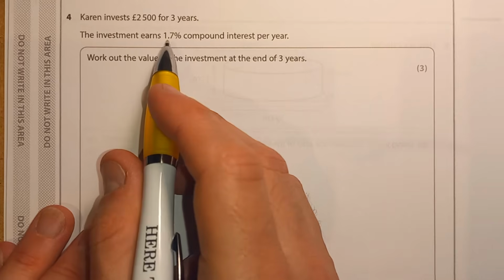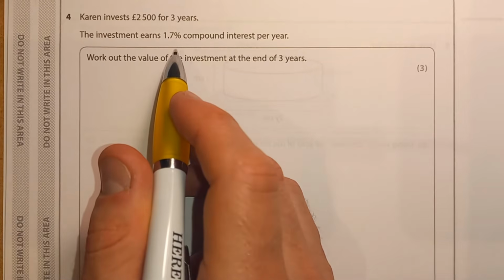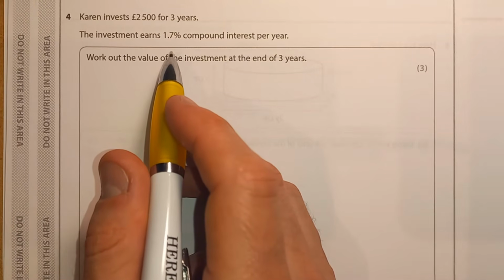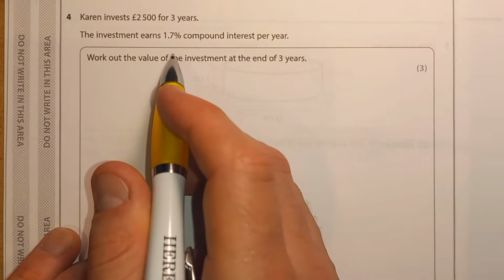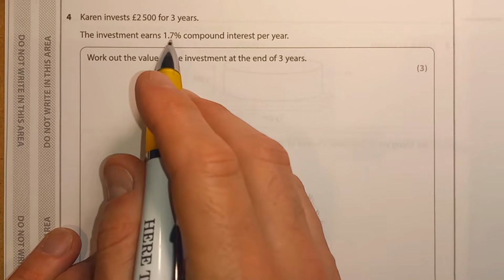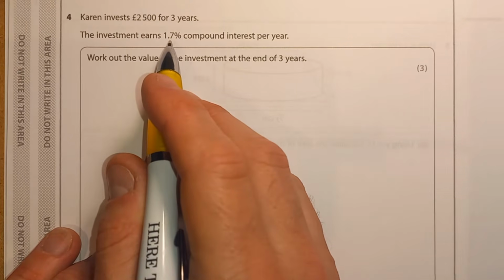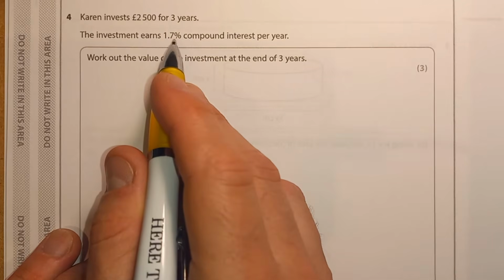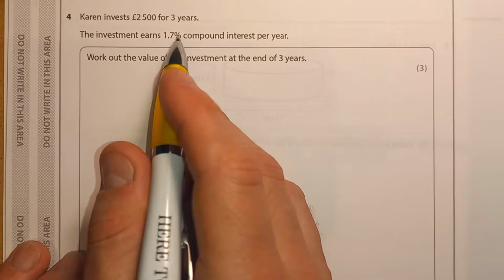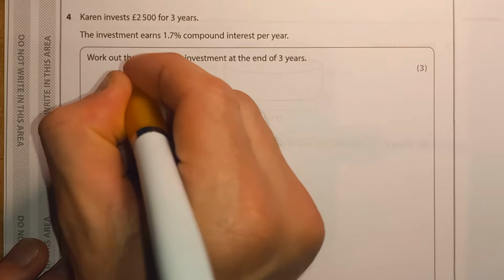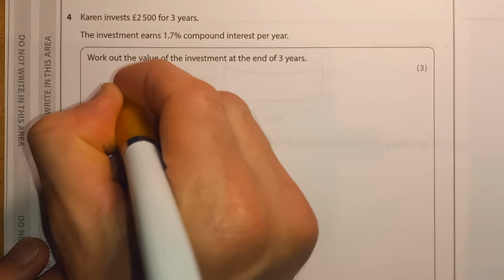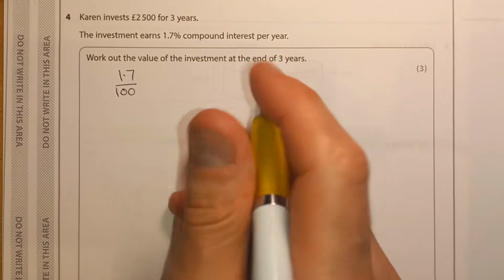Right, well, you might remember the formula for this, but I like to try and work it out using a bit of logic and reasoning. So what we're going to need to do is first turn this percent into a decimal. So we want 1.7 divided by 100.